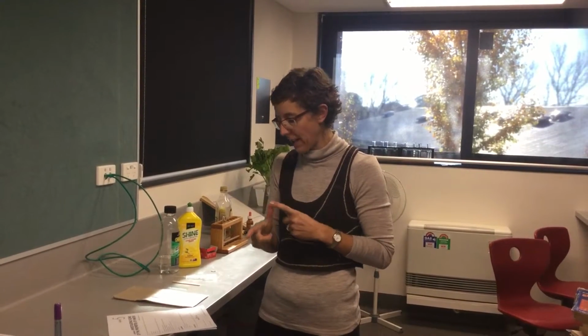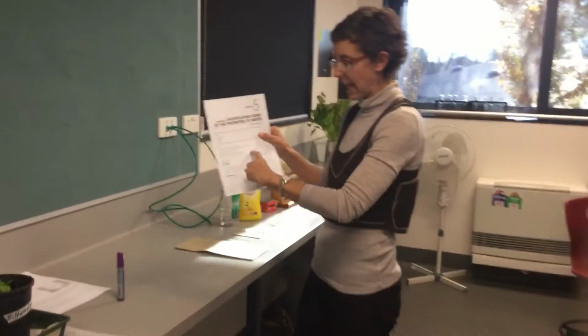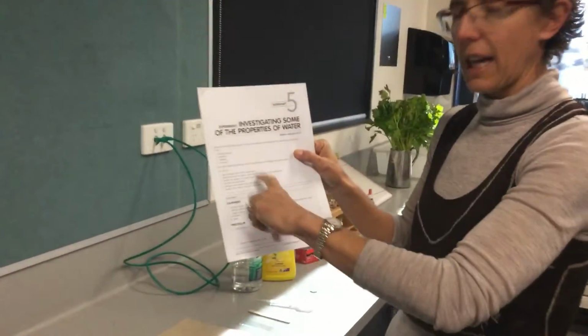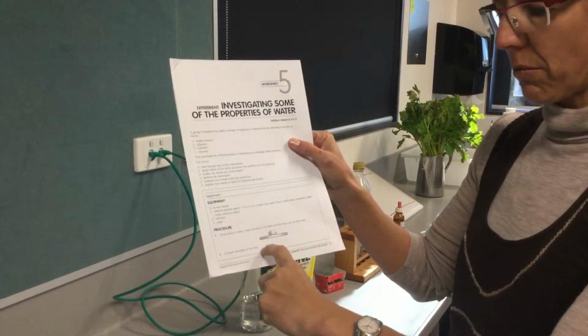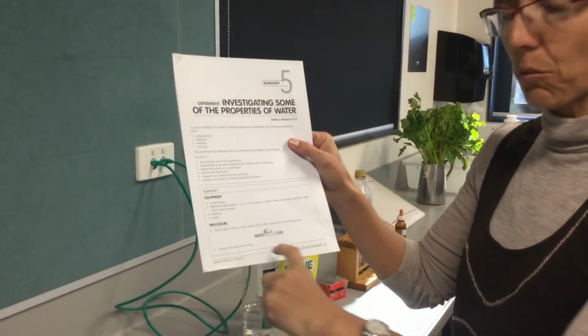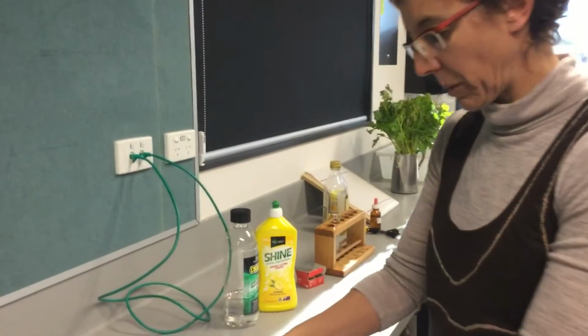In the background knowledge, I want you to define surface tension, adhesion, cohesion and viscosity so that you know those terms and what they mean. What we'd like you to then do is to cut out each experiment and stick it in your prac book and then write the results underneath with an explanation, so that you've got each experiment with its explanation.